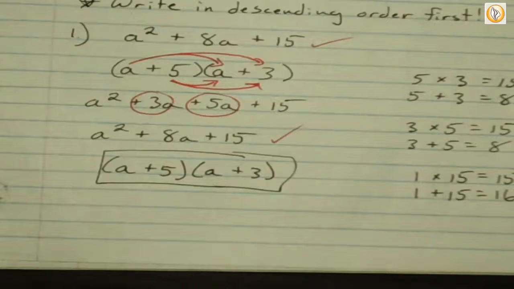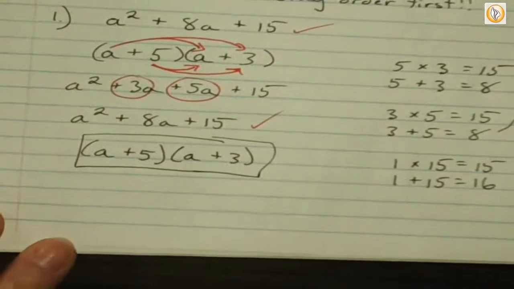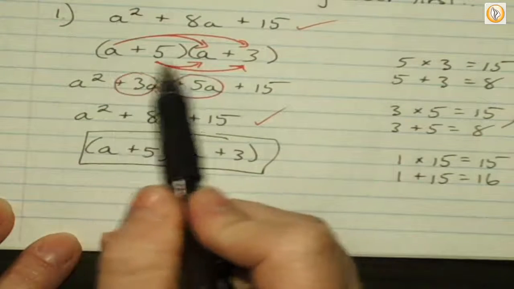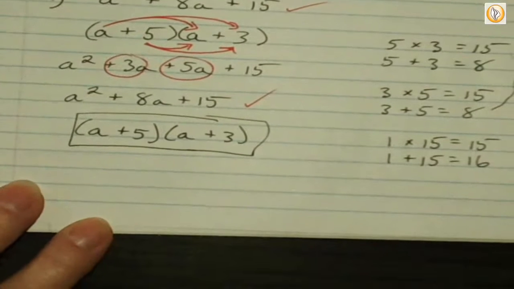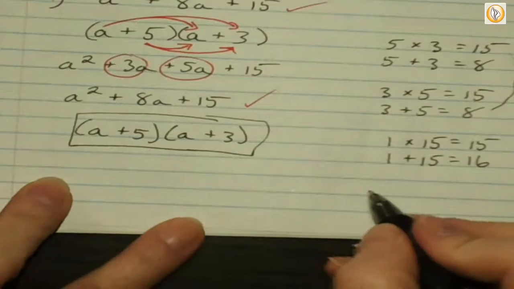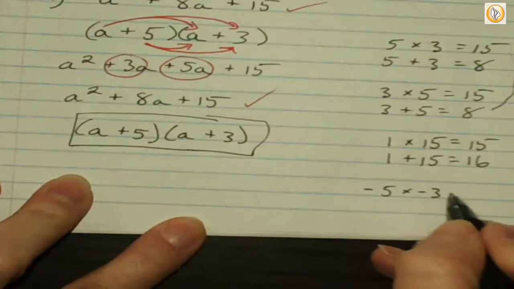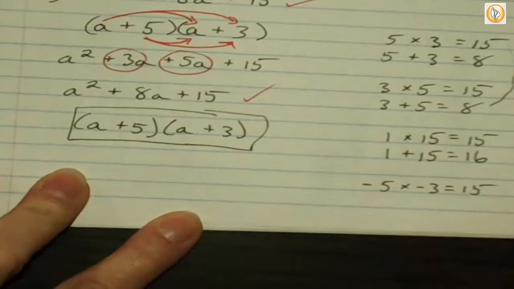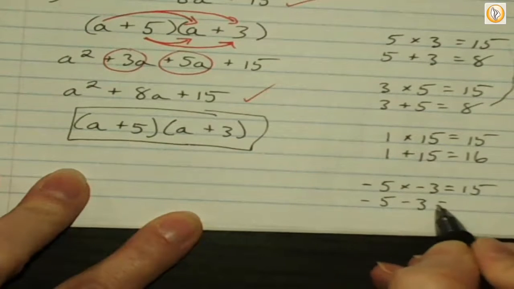It's not too bad. This is number 1. Keep in mind, you're going to start having negatives. For example, would it be possible for it to be negative 5 times negative 3? What would that give me? Positive 15. When added, what do you get?